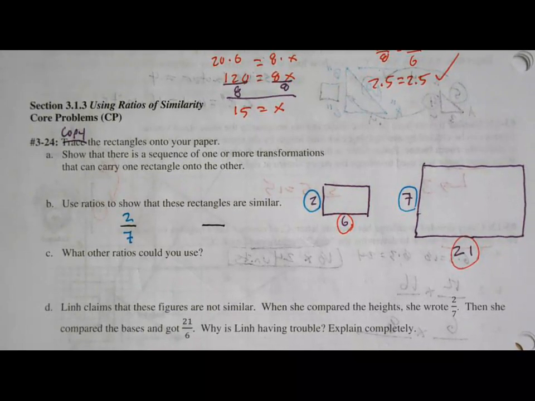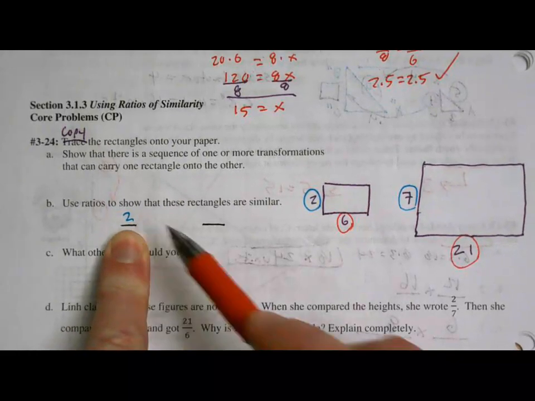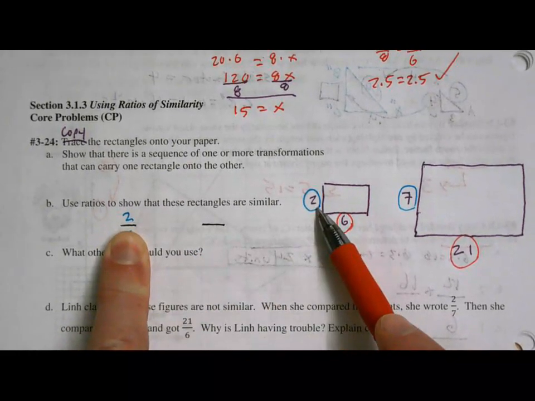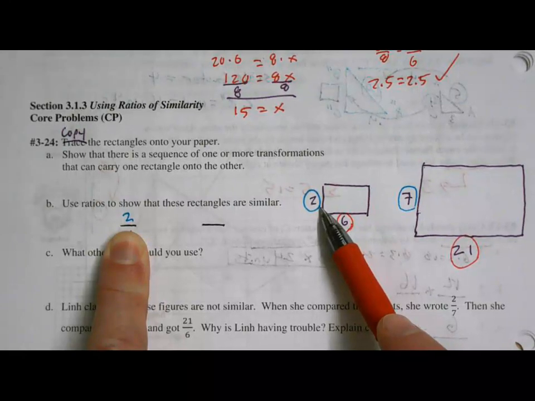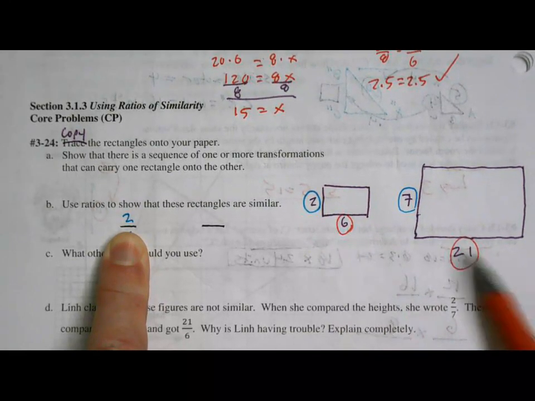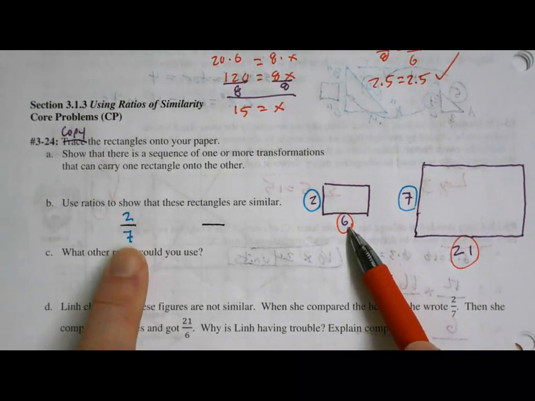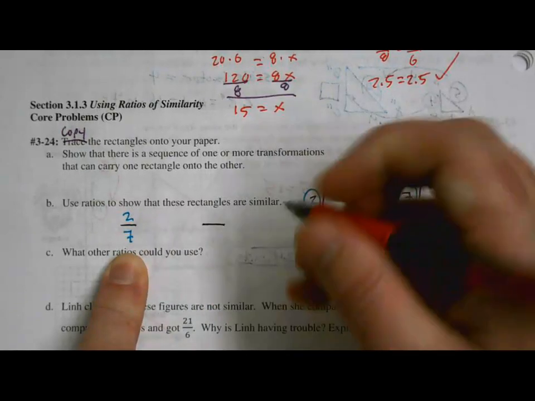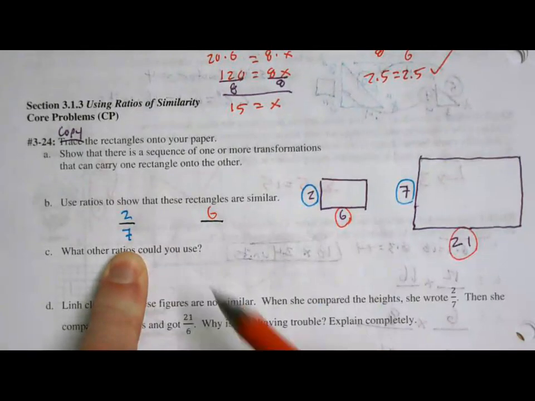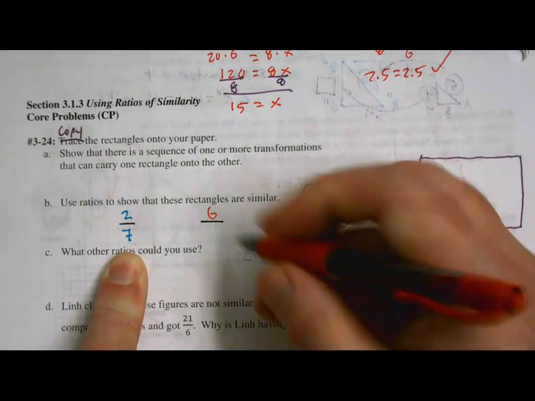So on mine, I noticed that I put the 2 on the top. The 2 is the smaller of the two numbers, agreed? So if I'm going to be consistent, when I do my 6 and my 21, I also want the smaller one on top. I did smaller one on top here, so I'm going to do smaller one on top here. I did bigger on the bottom here, so I'm going to do bigger on the bottom here.